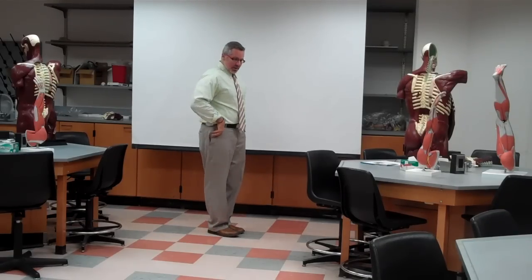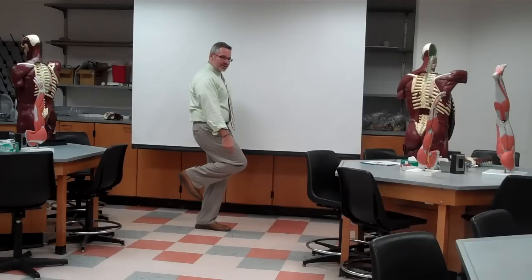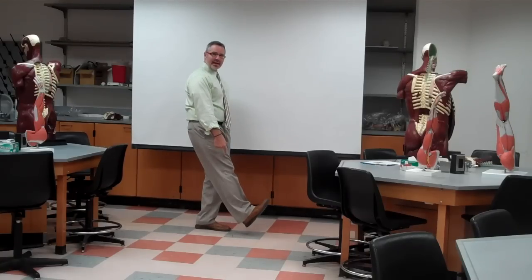Okay. Hip flexion, hip extension, hip abduction, hip adduction, internal rotation, external rotation. Those are the primary hip actions. Now we move down to the knee. The knee can flex and the knee can extend.